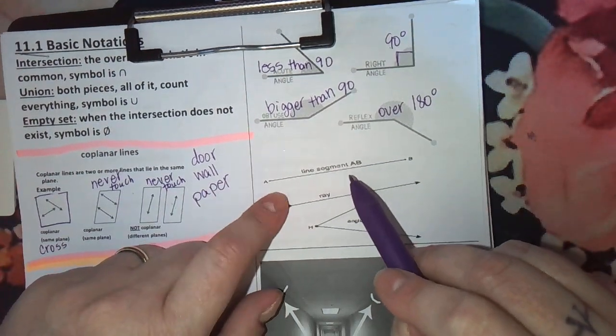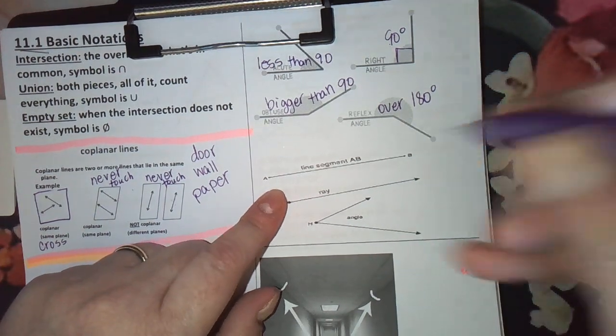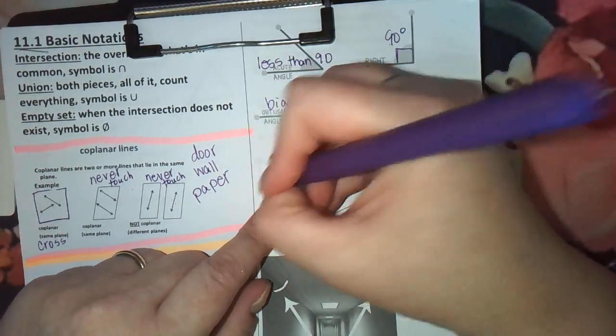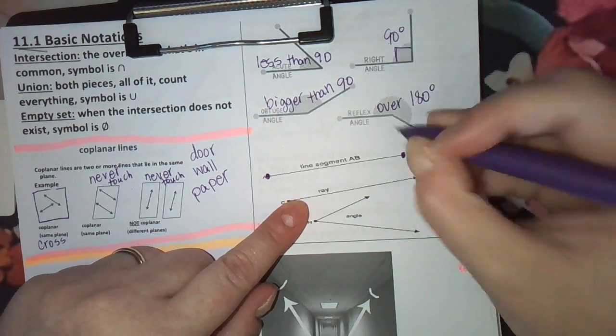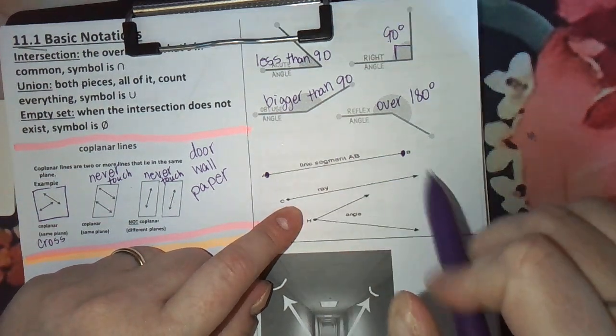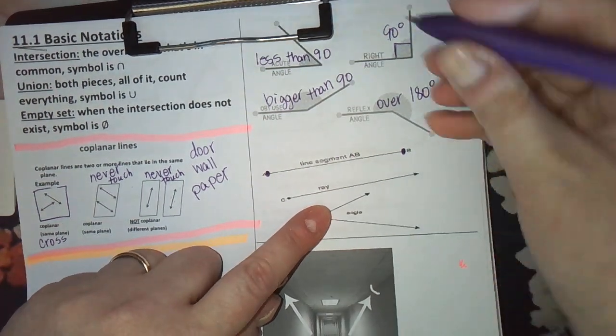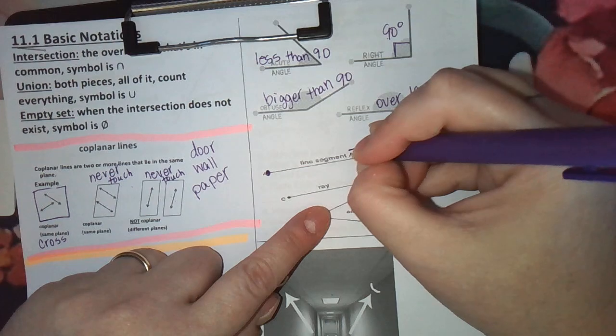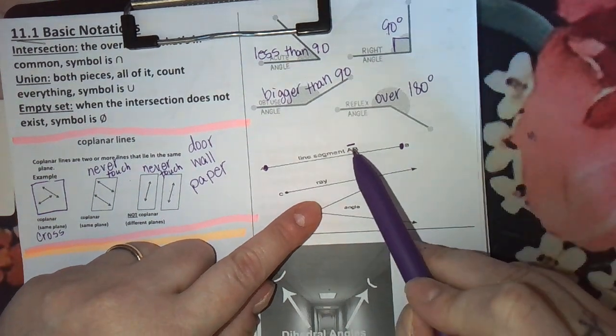Okay, a line segment looks like two dots on either side of the line. And when you write it, you write AB with just a little line on top.